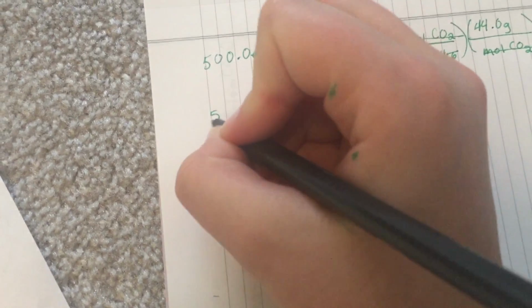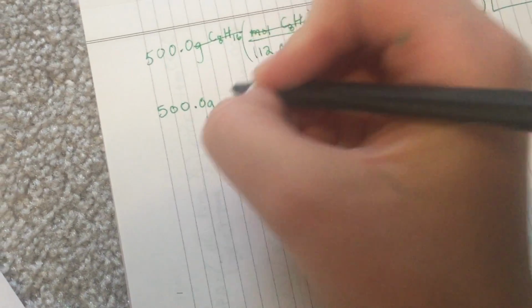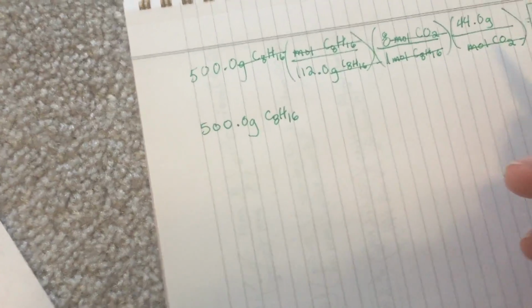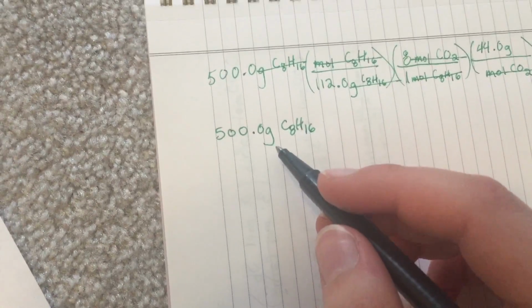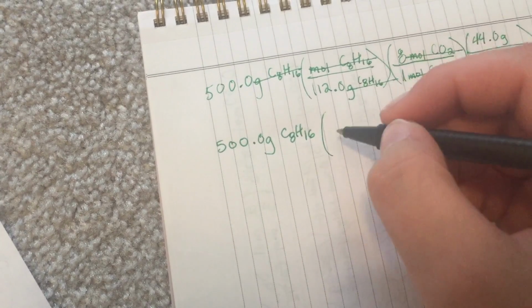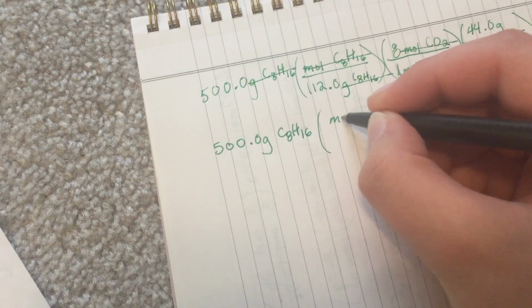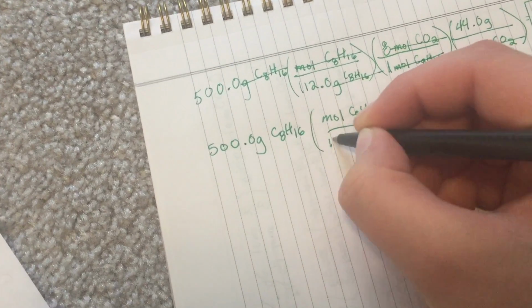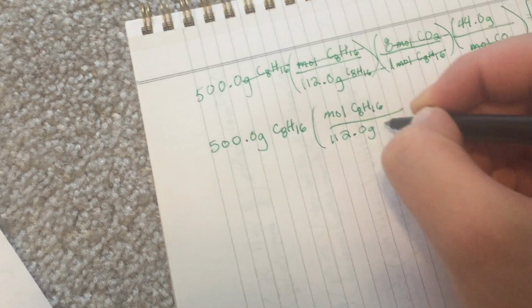So 500 grams of C8H18. Now to get the grams into moles, we have to divide by molar mass using our triangles. So per 1 mole C8H18, there is 112 grams of C8H18.